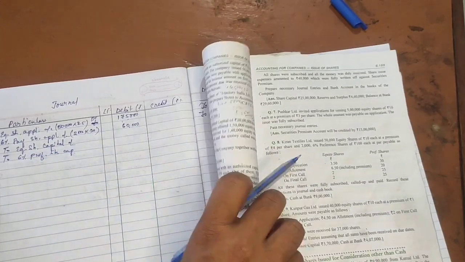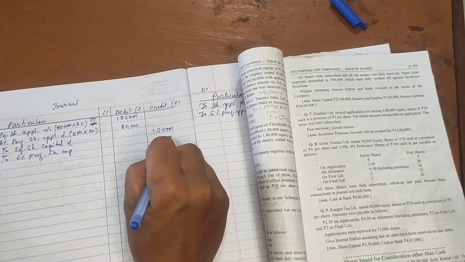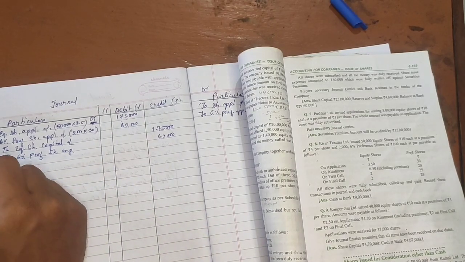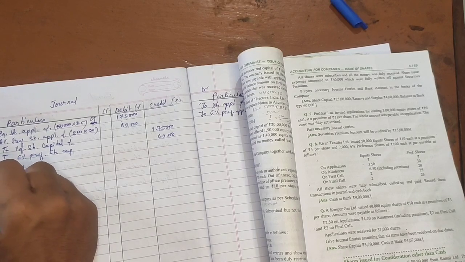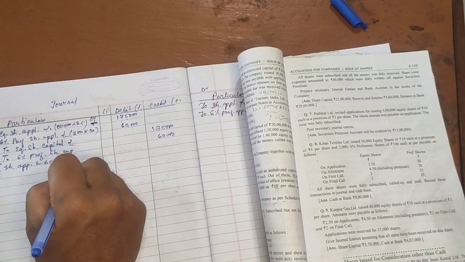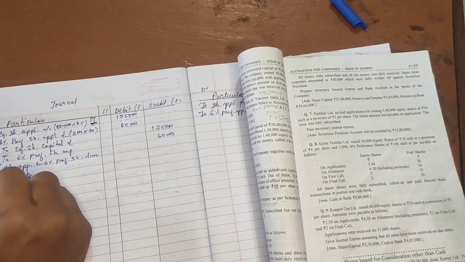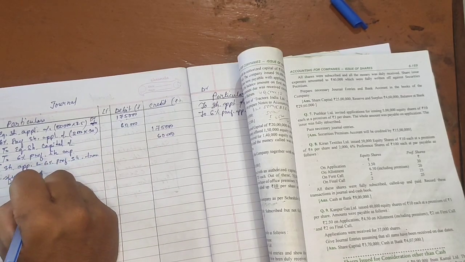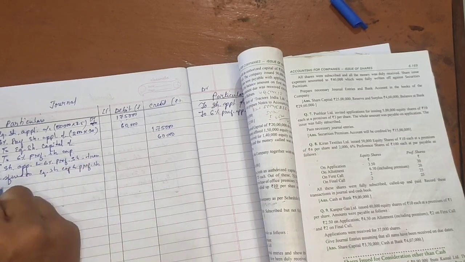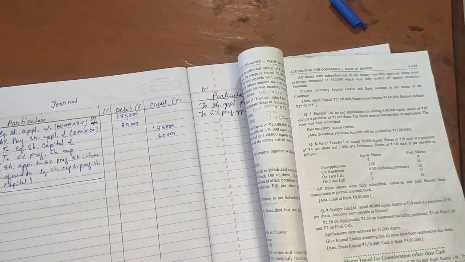Then the same amounts, 1,75,000 and 60,000. The narration is: share application and 6% preference share application transferred to equity share capital and preference share capital. This is how we record the first entry.